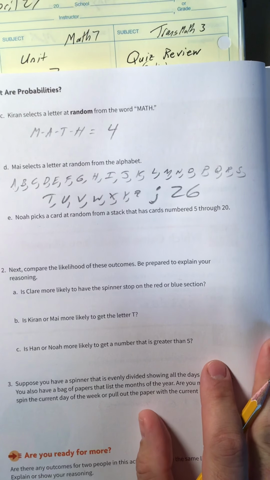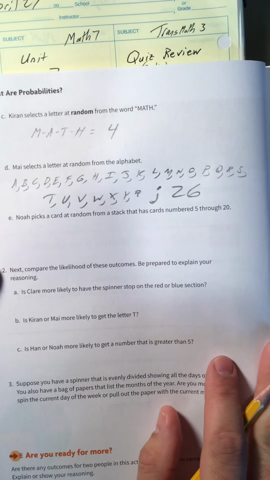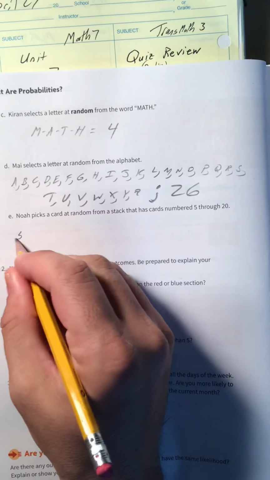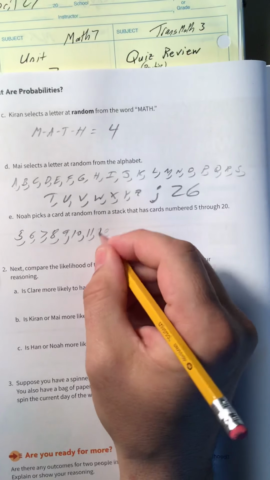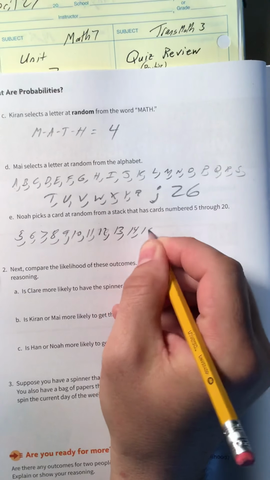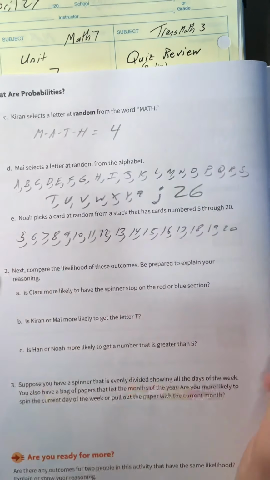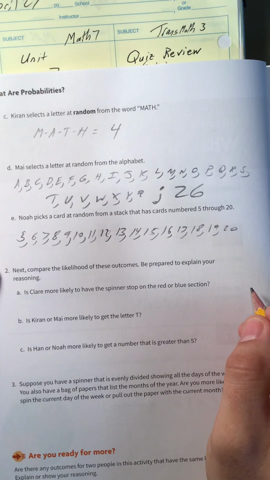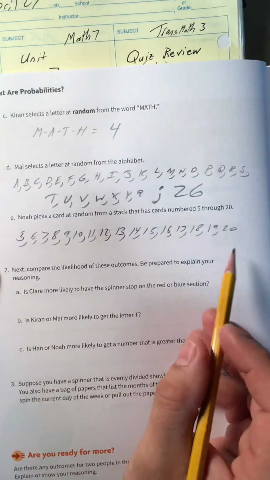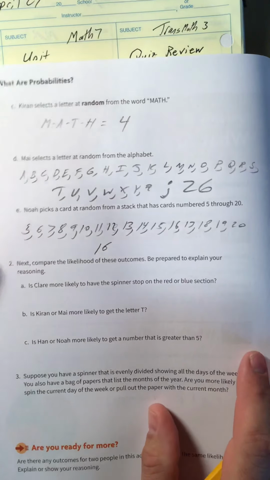E, and Noah is picking a card at random from a stack that has cards numbered 5 through 20. What is the sample space? What are my possibilities? Well, 5, 6, 7, 8, 9, 10, all the way to 20. Whoops. Shouldn't have said that all loud. Again, that is the sample space. That's all my possibilities. How many outcomes are there? Well, 1 through 20 would be 20, and then I don't have 4 of them. 1, 2, 3, 4. So that should be 16 outcomes.